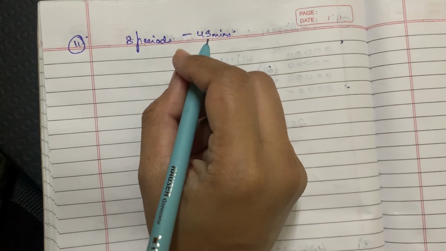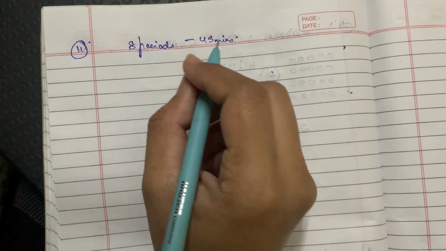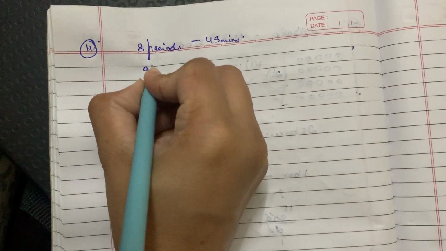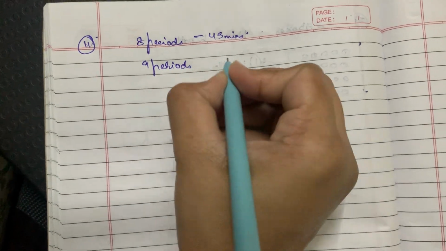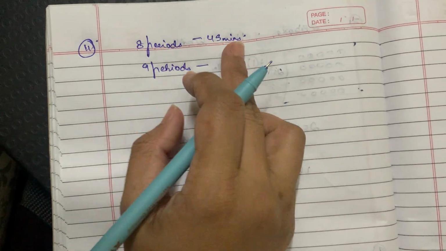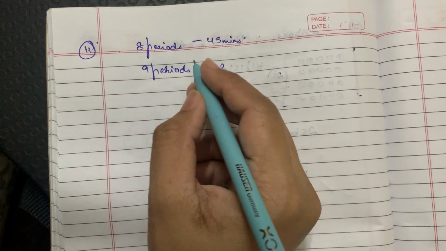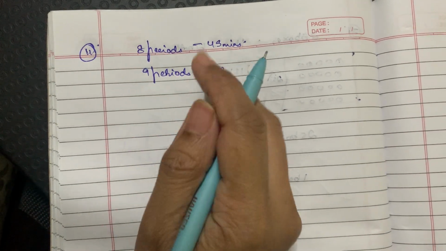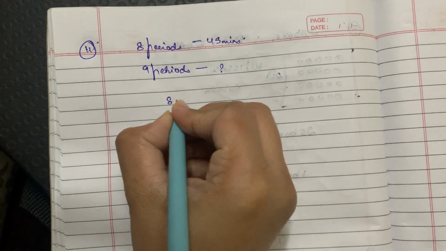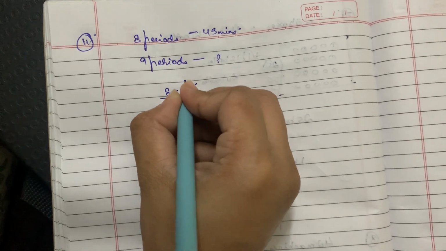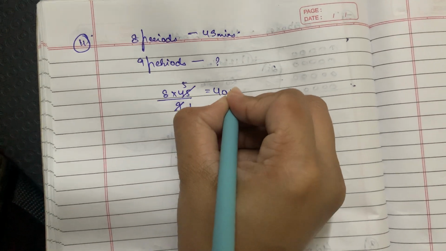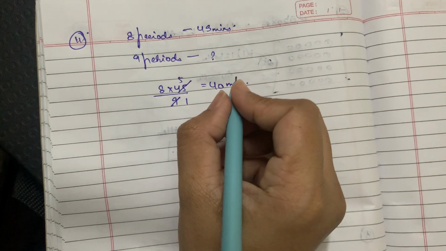How long would each period be if the school has 9 periods? 9 periods means it is going to be less time for the periods, right? Okay, so let's do it. It becomes inverse proportion. More number of periods, less time right here. So 8 times of 45 by 9, 9 1s are 9 and 5 times. So it is 40 minutes each will be the answer for this one here.